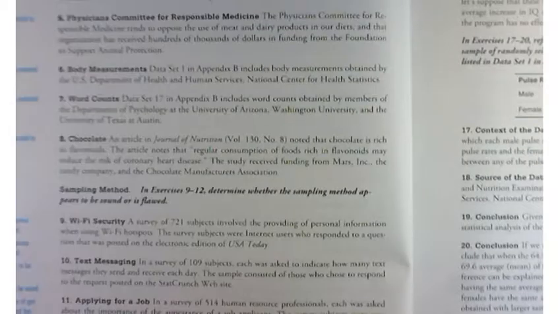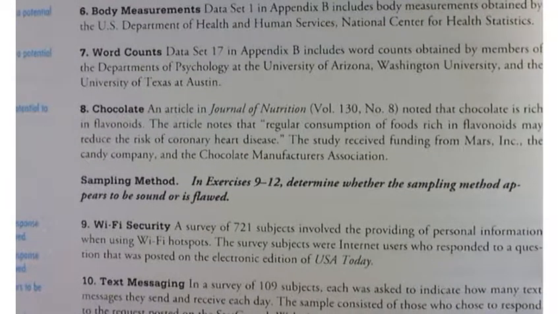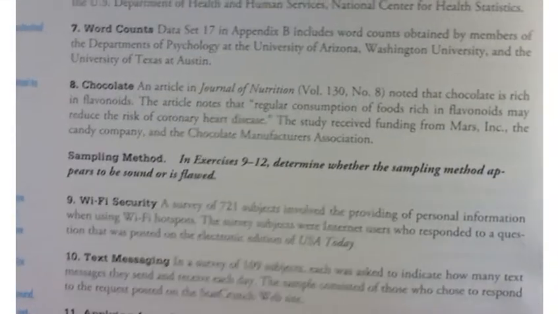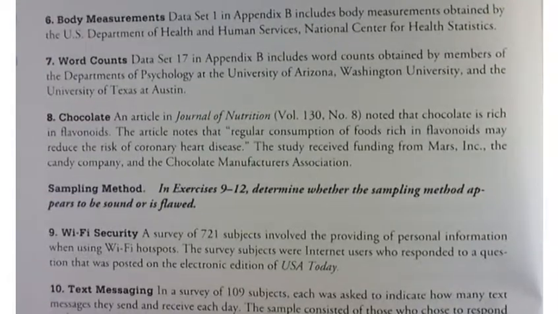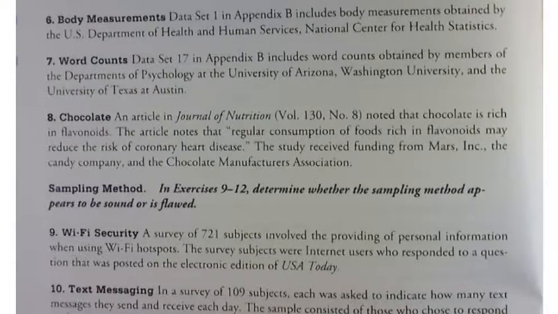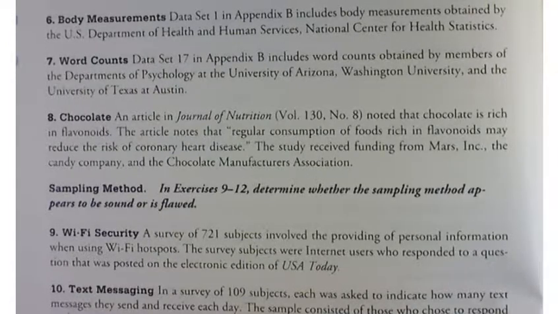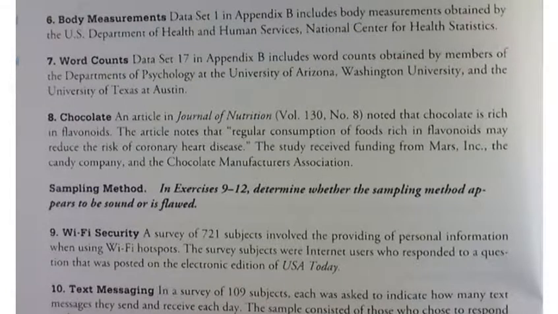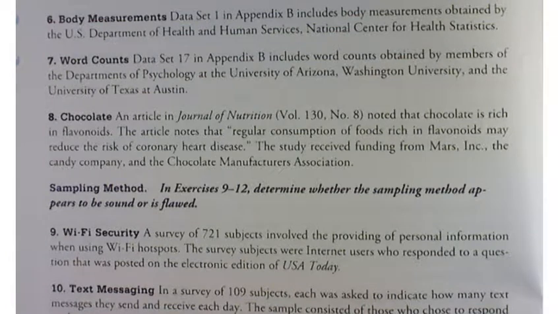It says an article in the Journal of Nutrition noted that chocolate is rich in flavonoids. Hey, that's good news, right? We should all eat as much chocolate as we want. The article notes that regular consumption of foods rich in flavonoids may reduce the risk of coronary heart disease. Wow, is it saying we should eat a box of M&Ms every day? You know, have a healthy heart? The study received funding from the Mars Incorporated Candy Company and the Chocolate Manufacturers Association.